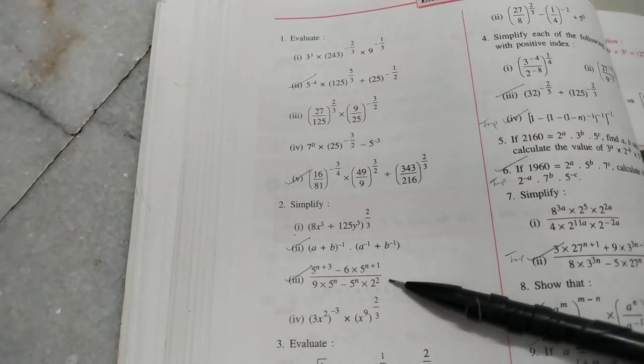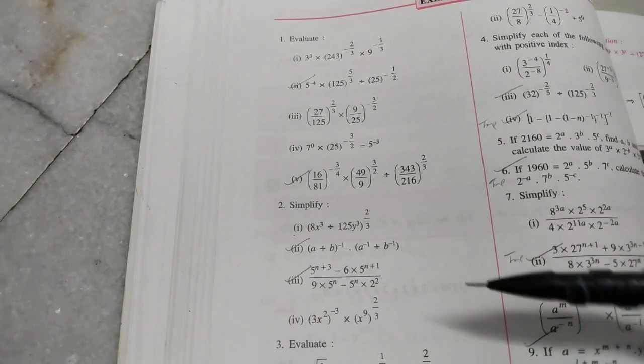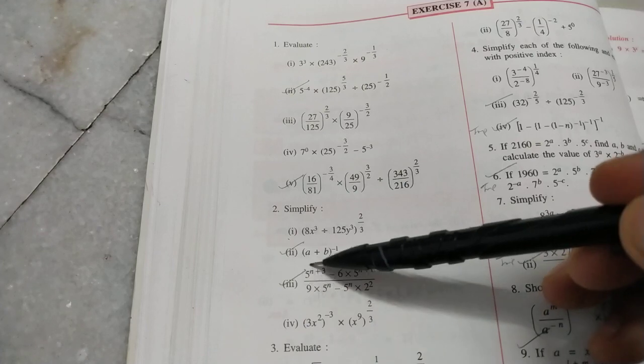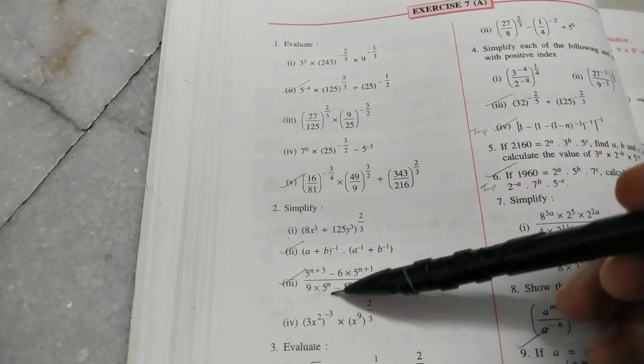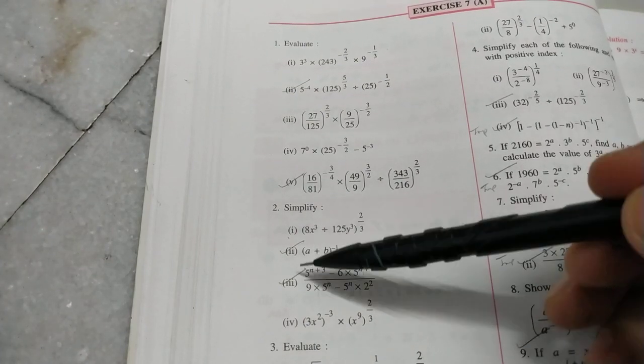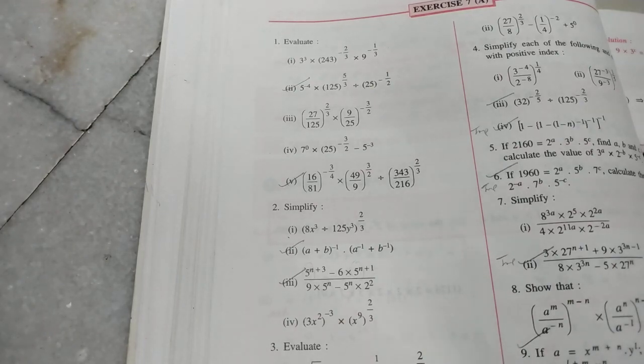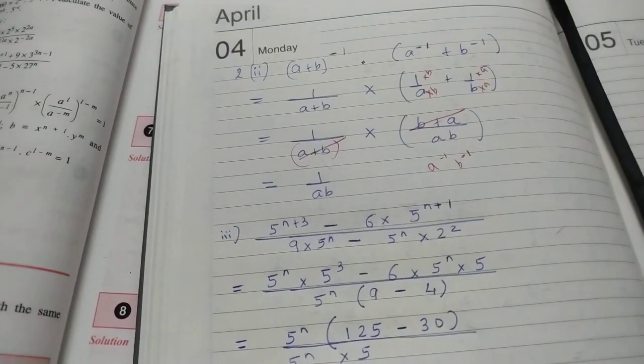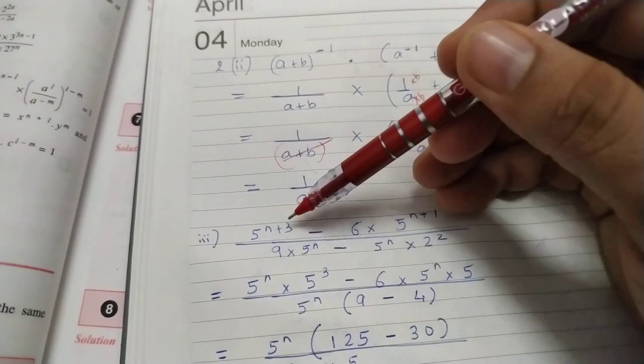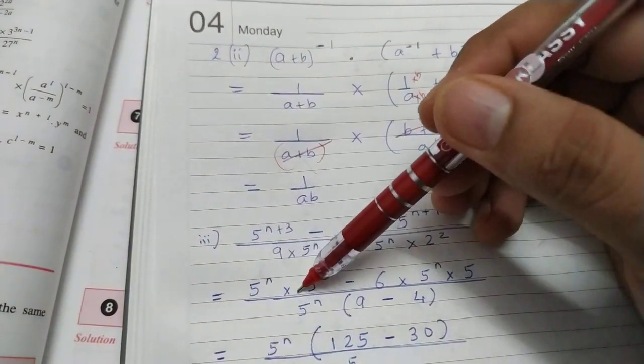Next, simplify this. Now in such sums, I see that 5 raised to n can be taken common, and perhaps it will be cut up and down and it will disappear. So what we'll do is 5 raised to n plus 3 can be written as 5 raised to n into 5 raised to 3.